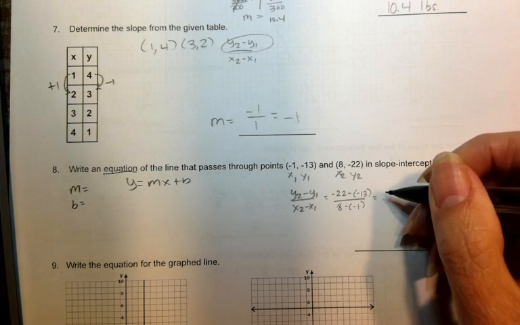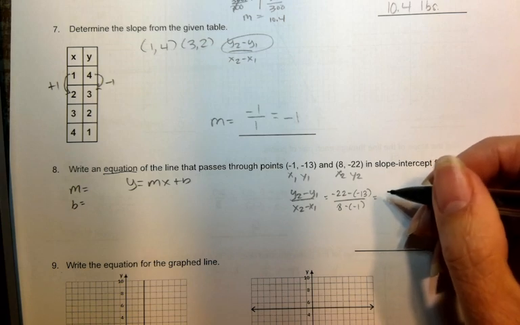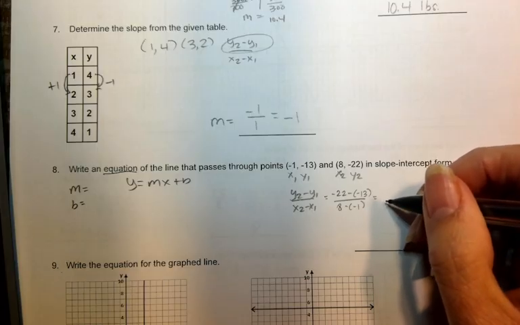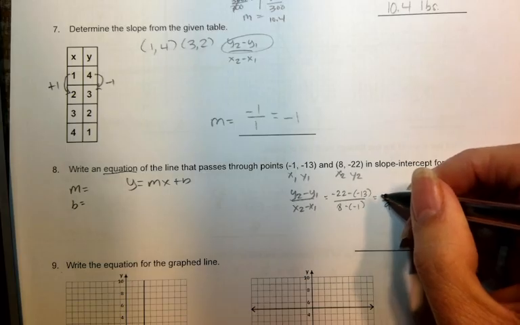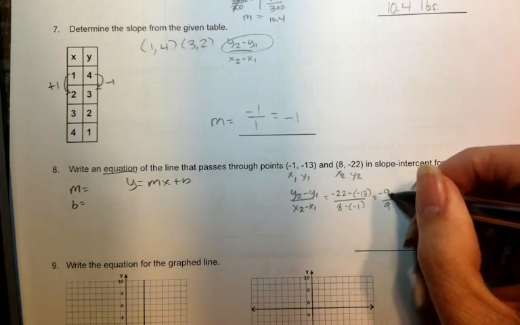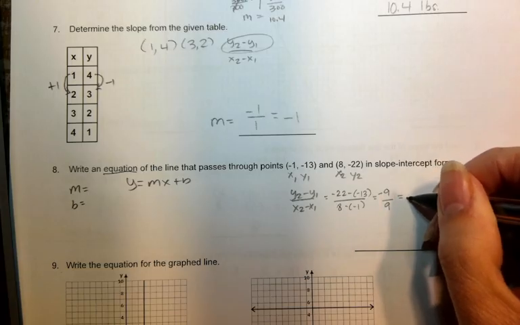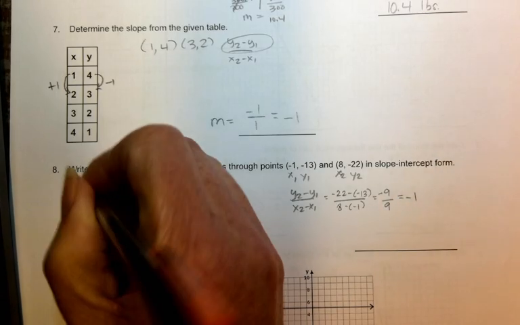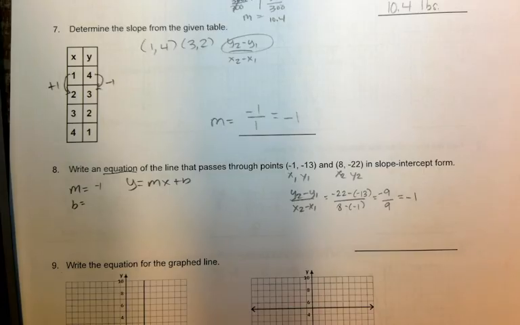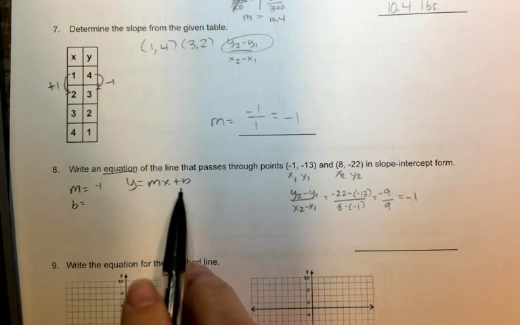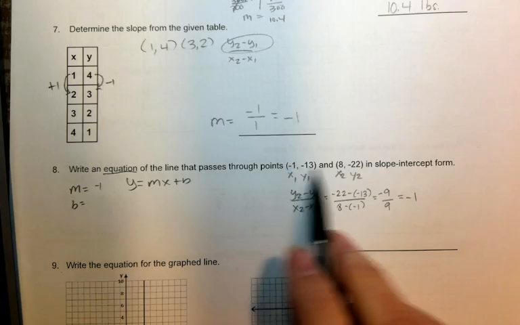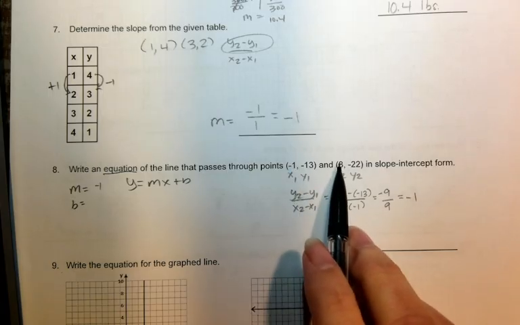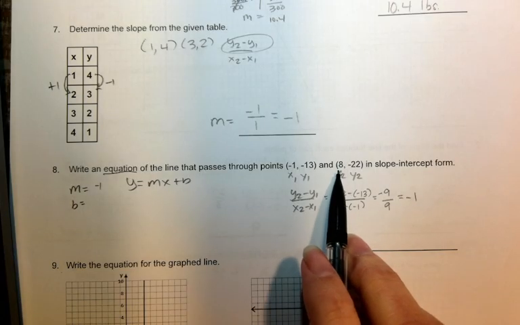So I'm going to do that math real quick, and that gives me 9, and that gives me -9. So my slope is actually -1. So m is -1. Now the more complicated part is to find my b. Obviously neither ordered pair is the y-intercept, because x isn't 0 here and x is not 0 there. So I have to do a little bit more work.